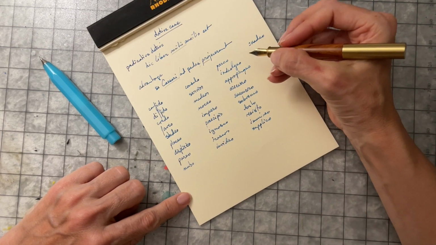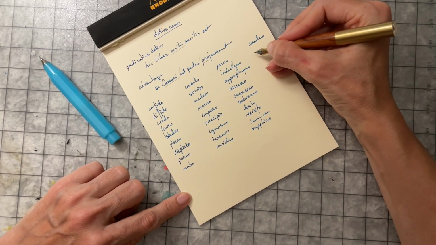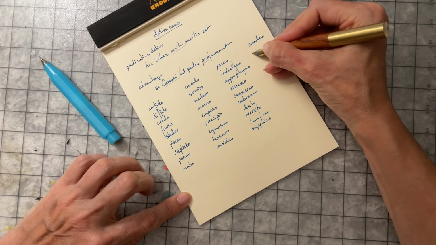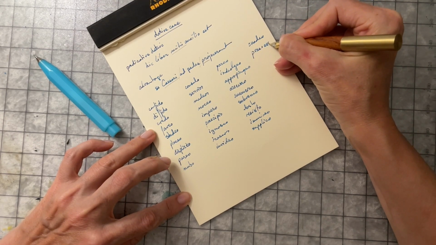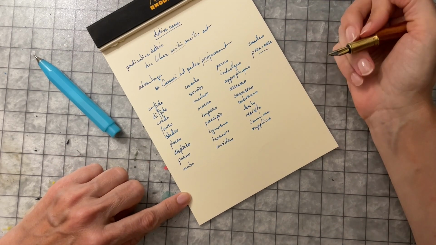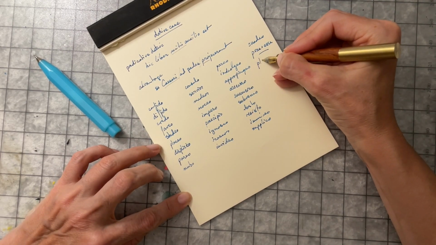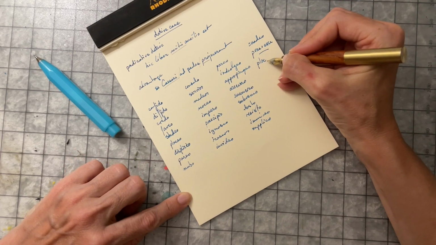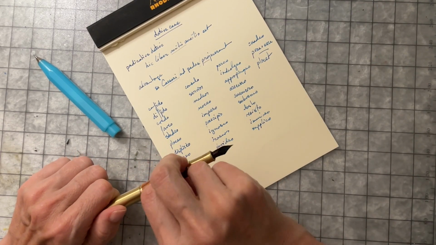And there are a few more that we could add, such as praesto or placet. Mihi placet, it pleases me.